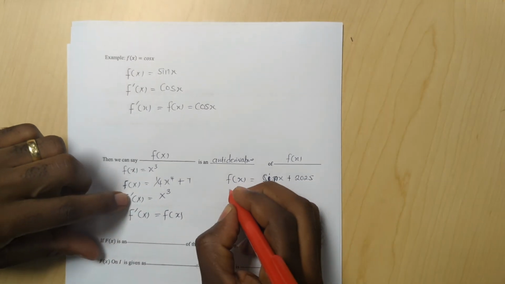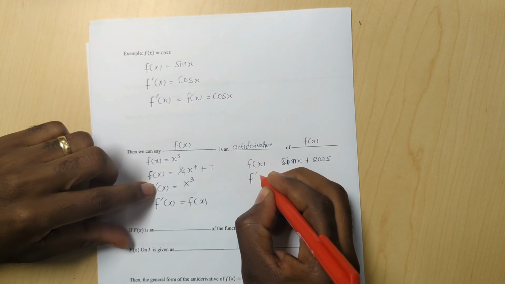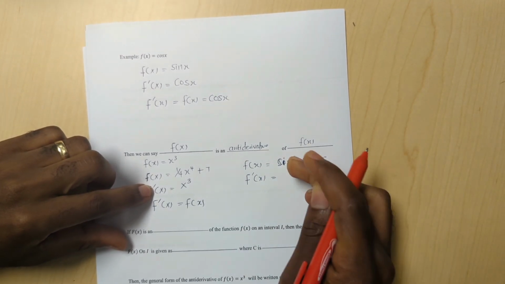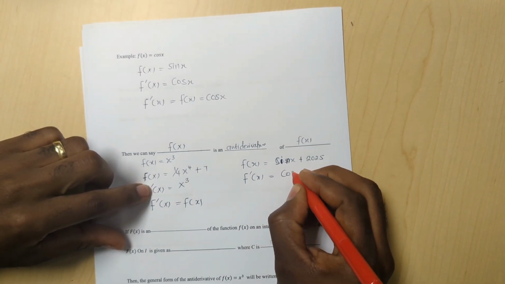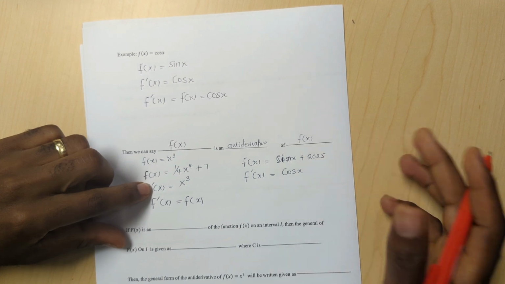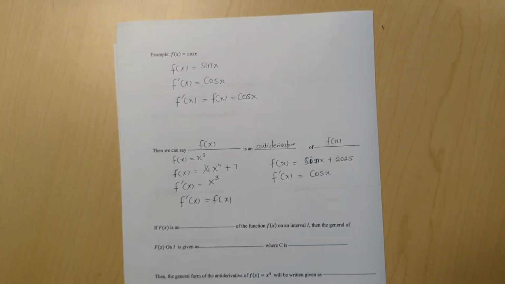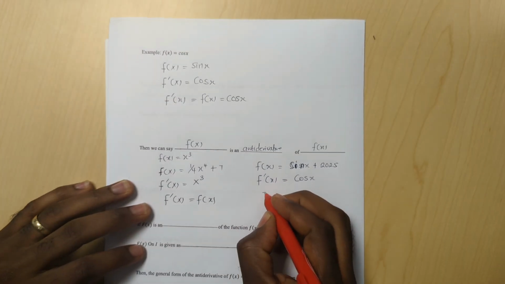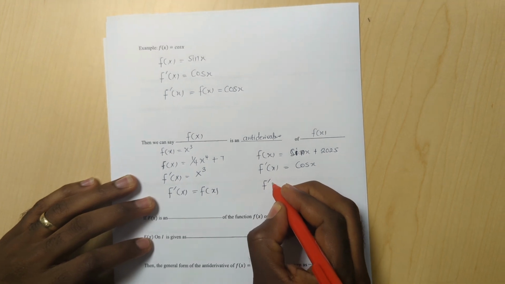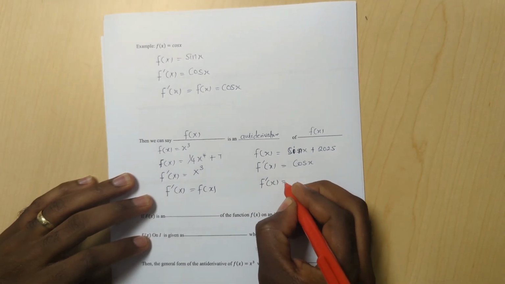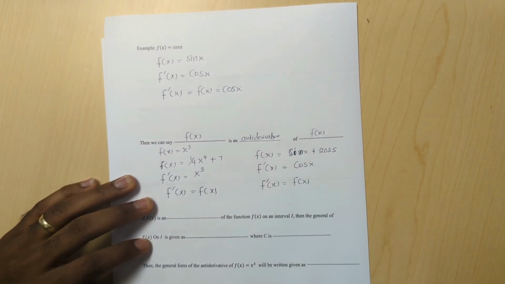So when we differentiate this function, that's capital F prime of x, what are we going to get? When we differentiate sin x, we get cos x. And when we differentiate 25, which is a constant, that will be 0. So we realize that capital F prime of x is equal to f of x.